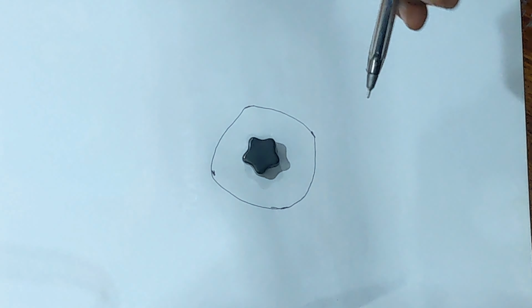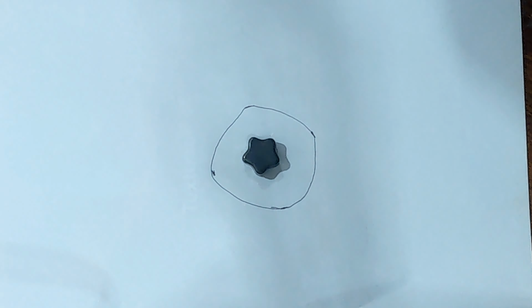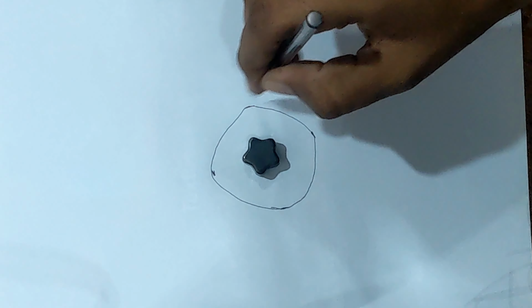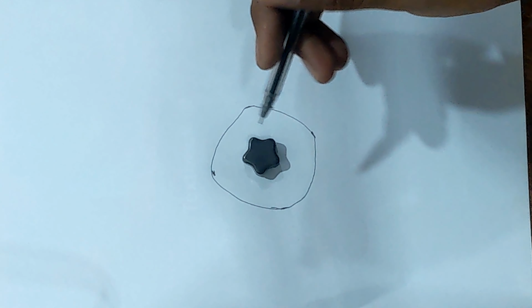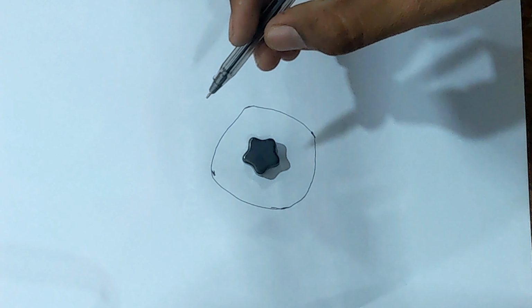So, what does it mean? It means the area around a magnet where magnetic force acts is known as magnetic field. What is magnetic field? Magnetic field is the area around a magnet where its magnetic force acts. Here magnetic force acts, but here no magnetic force acts.